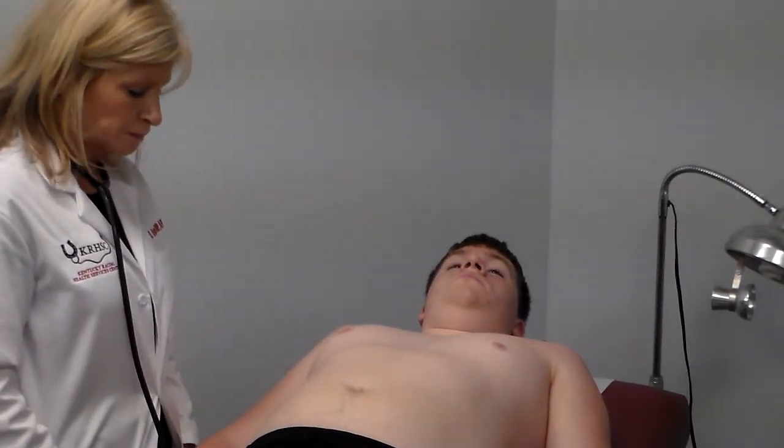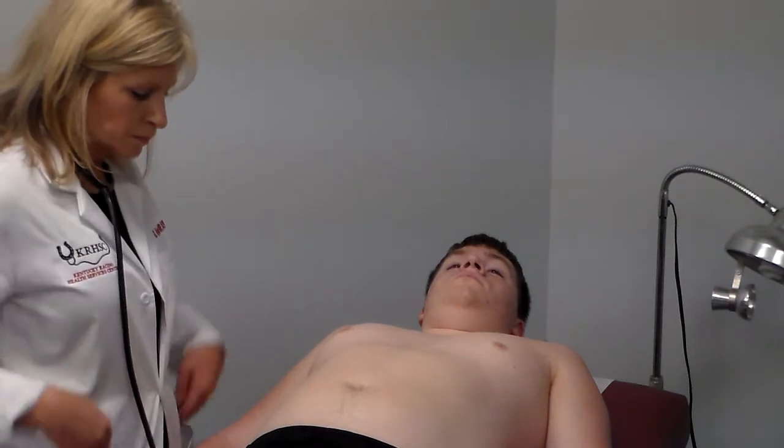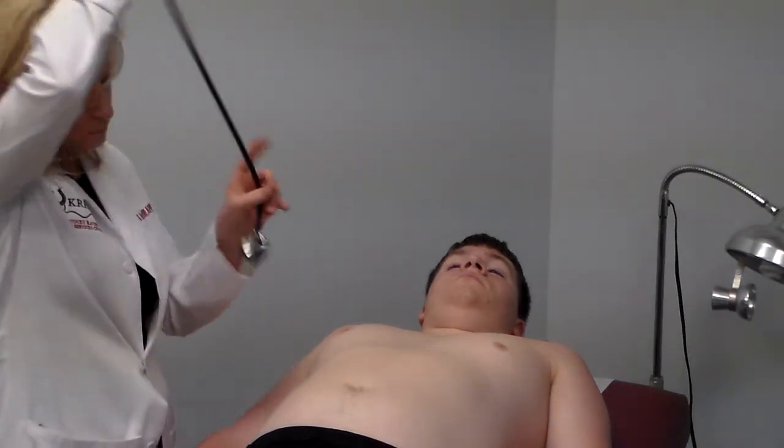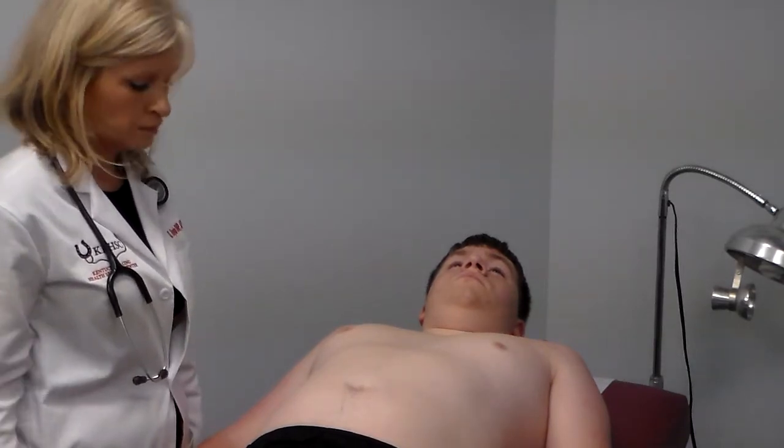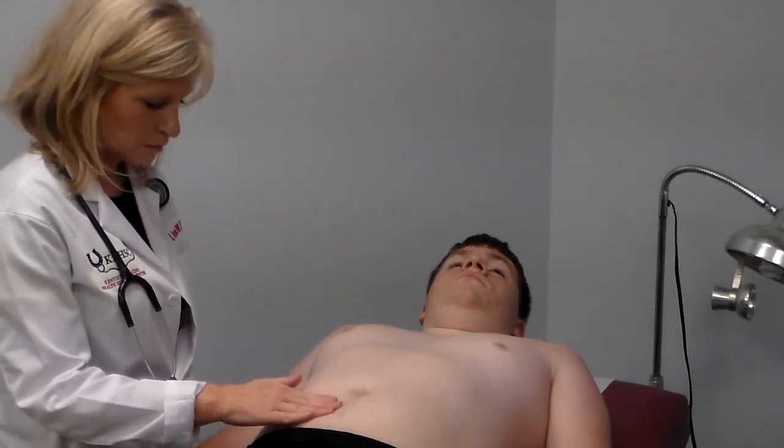Next, palpation. First, you'll palpate lightly for tenderness, again examining in all 4 quadrants.